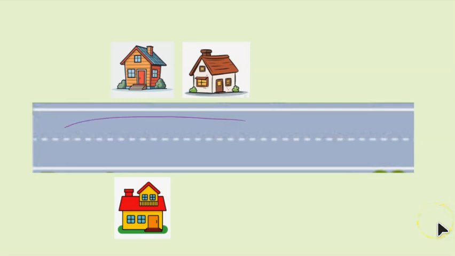Let's say this is your street where you live, and this is your house where you live. If you don't live in a house, then just pretend you do. Okay, your house where you live, and this is your street, okay?